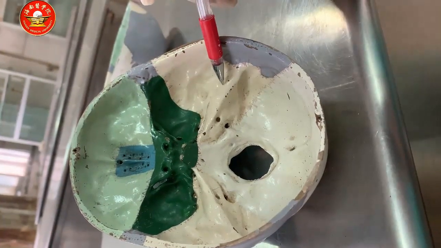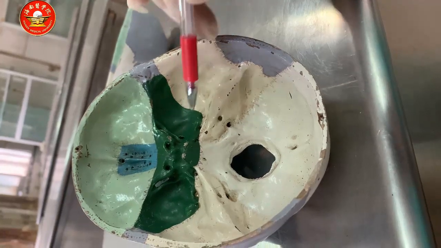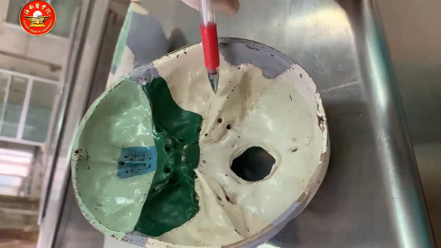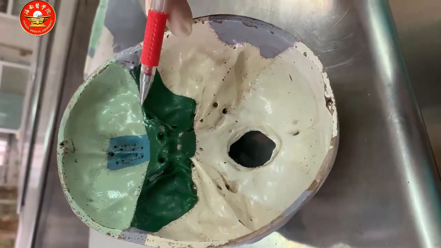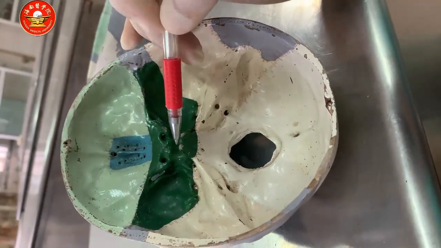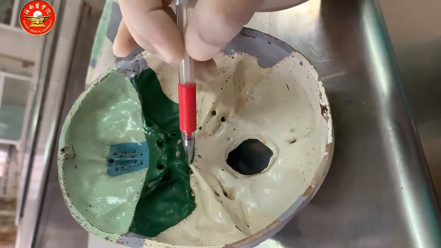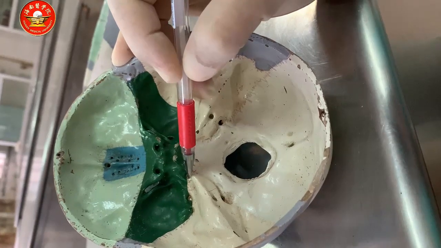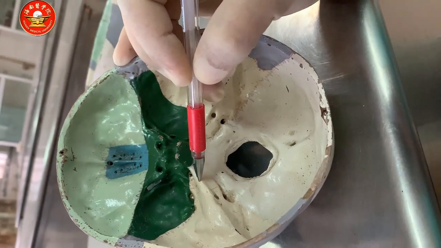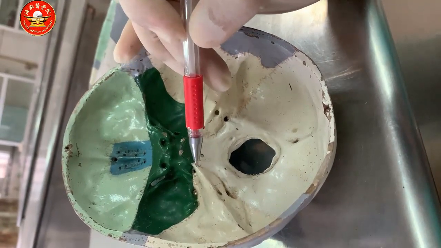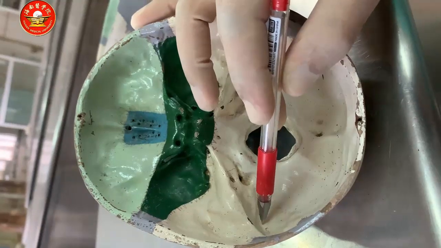Here we can see the petrous part of the temporal bone, and inside this part we are having the inner ear and the middle ear. We can see here the posterior clinoid processes, and we can see here the groove for the greater petrosal nerve and the hiatus for the lesser petrosal nerve, and this part we call the tegmen tympani.